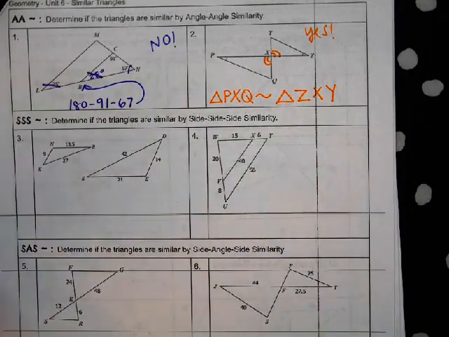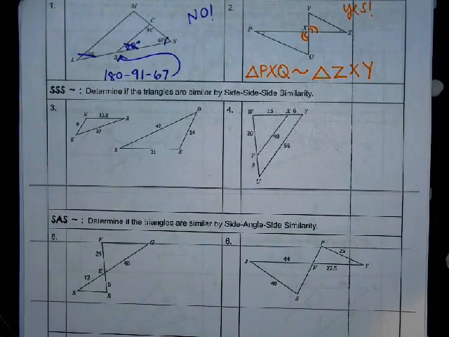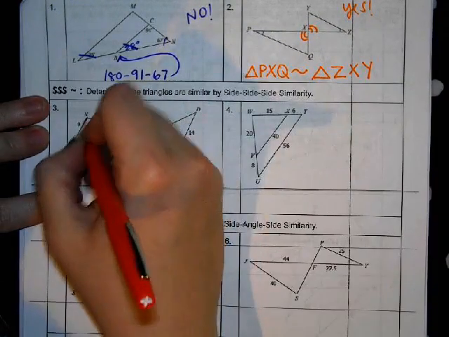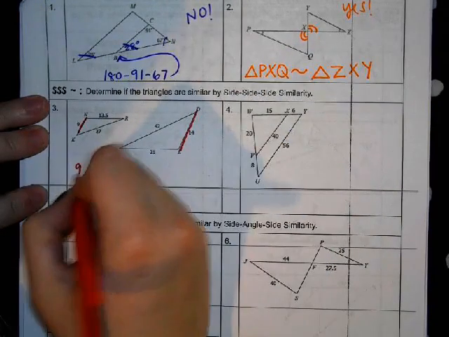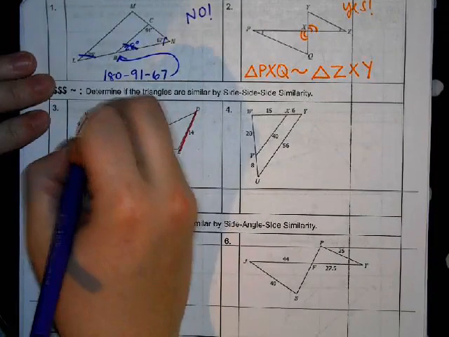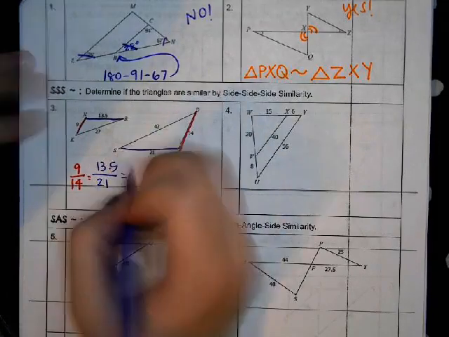Okay, now we're going to go to the side similarities. The side similarities, remember you have to have 3 proportions, one for each side of your triangle, and they all have to reduce or simplify to the same thing. So looking at this first one, I've got my smallest side, 9/14. And then I've got my second smallest side, 13.5 to 21. And then I've got my last smallest side, or my biggest side.